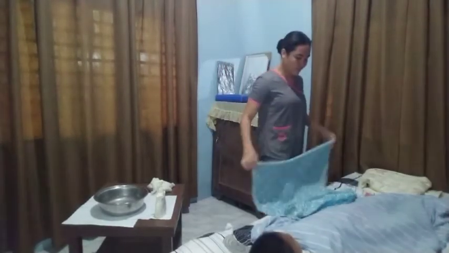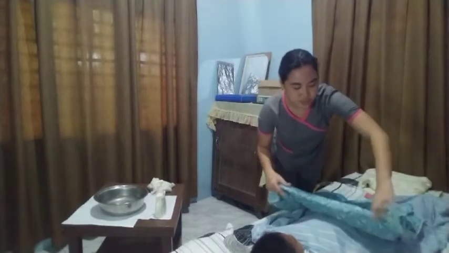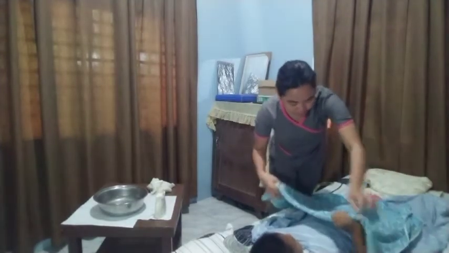We should let the farther hand of the patient hold the upper side portion of the towel and the nearer hand hold the lower side portion of the towel. Letting the patient hold the towel maintains warmth and privacy. Okay, sir, please hold this part.